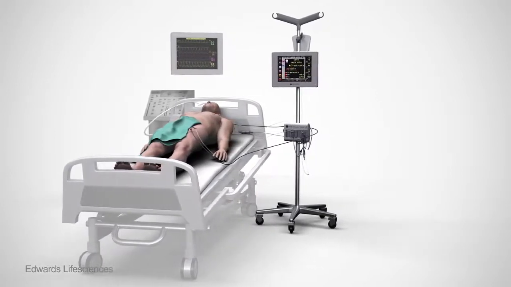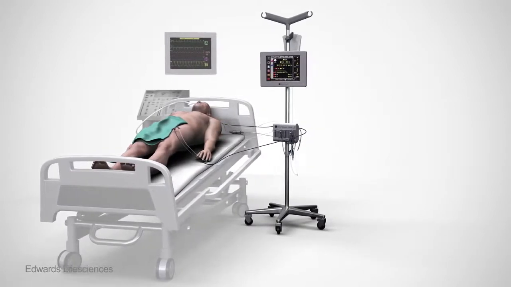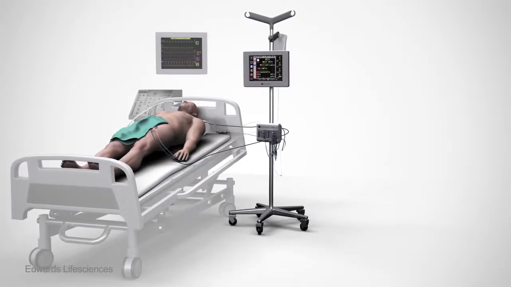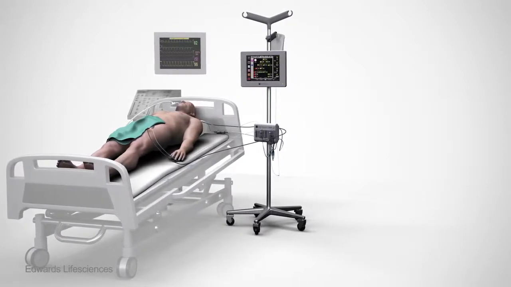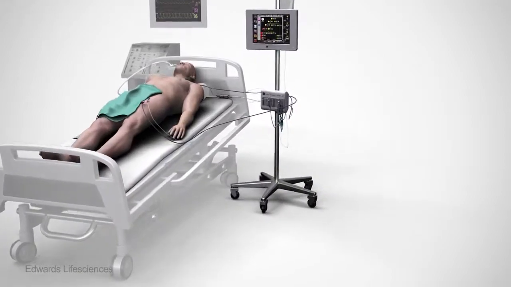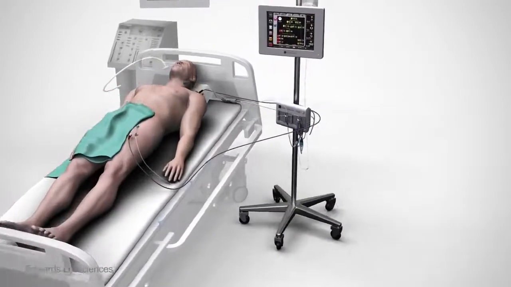The clinician is faced with the difficult task of using different assessment tools, such as physical assessment, laboratory analysis, non-invasive monitoring, and invasive monitoring to determine if an imbalance exists and how to best treat it.